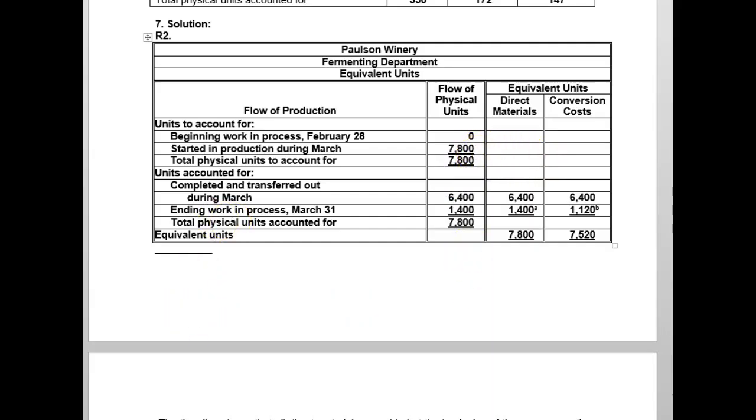If you look, it says we transferred out 6,400 units, and we have 1,400 units left in work in process. Now, obviously, if we transferred these out, all of the units were complete. So I transferred out for direct materials 6,400, and I transferred out for conversion costs 6,400.